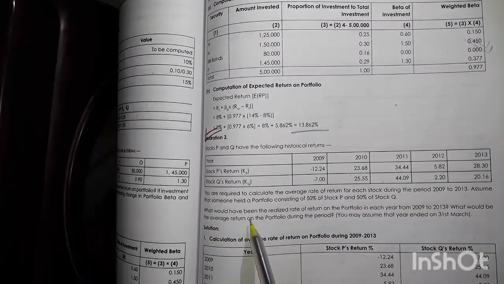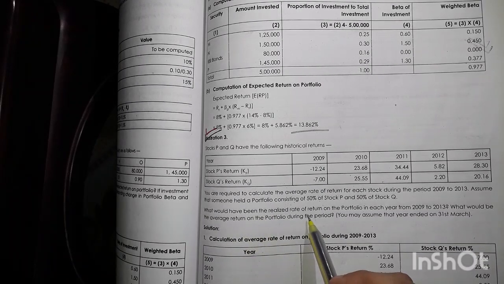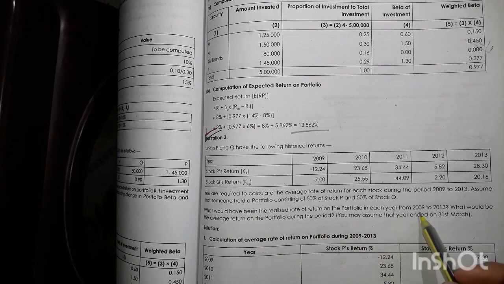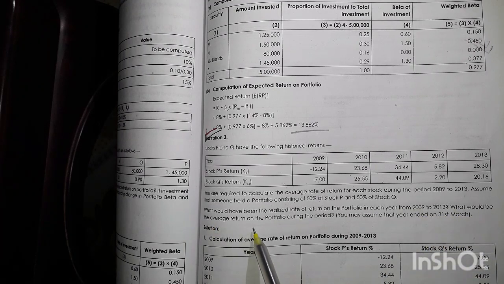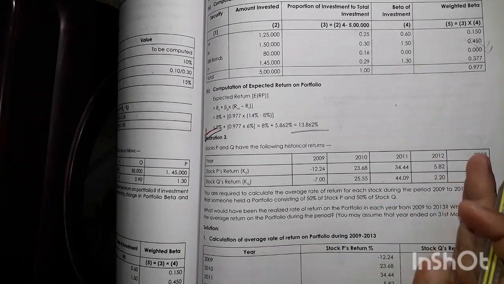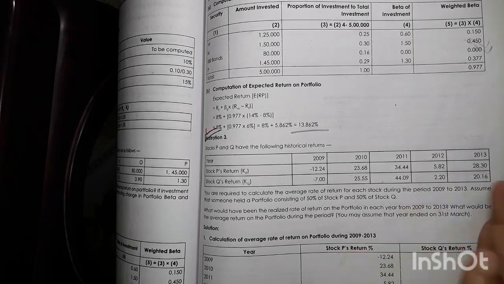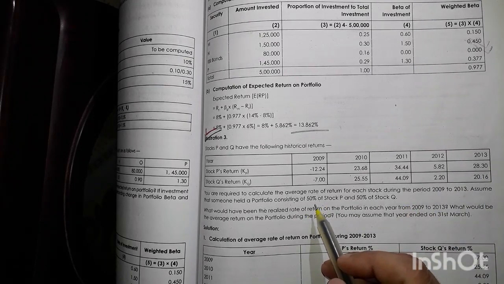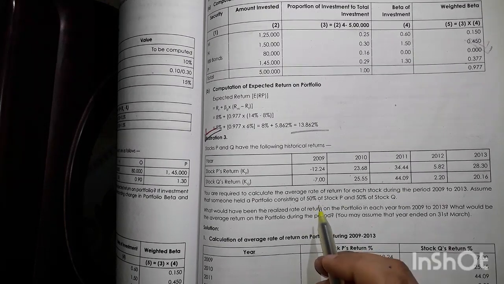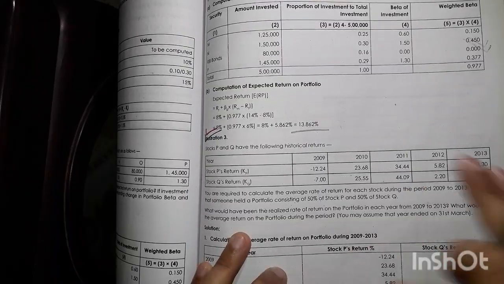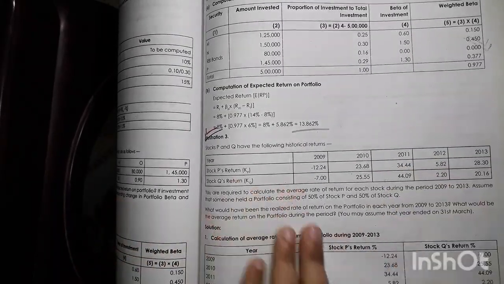What would have been the realized rate of return on the portfolio in each year from 2009 to 2013? What would be the average rate of return on the portfolio during the period? You may assume that the year ends on 31st March. Okay, this is not that relevant. You just have to understand that first of all you calculate the average rate of return, and after that we will consider this 50%. This is like a weight or proportion. So we will consider it later. After that we'll get the total return. So let's see how to solve.